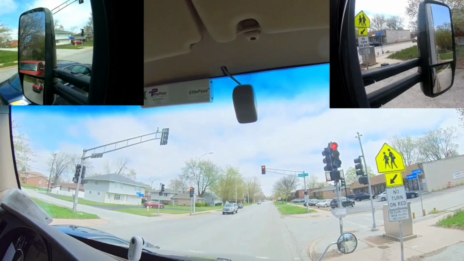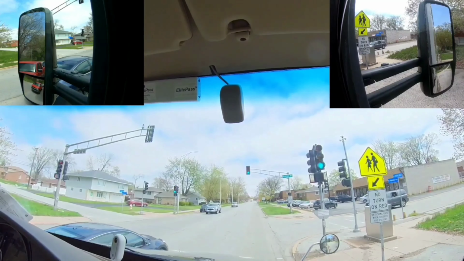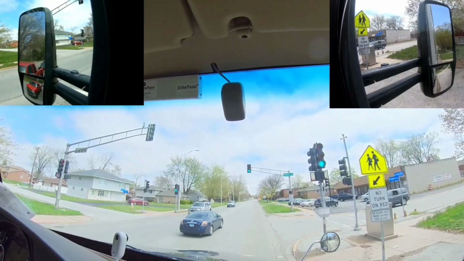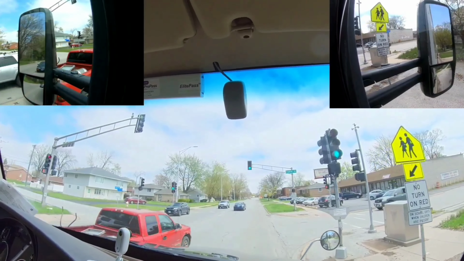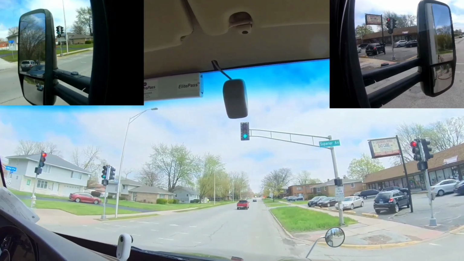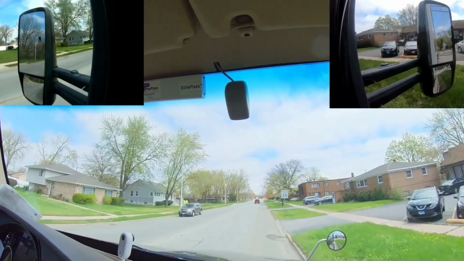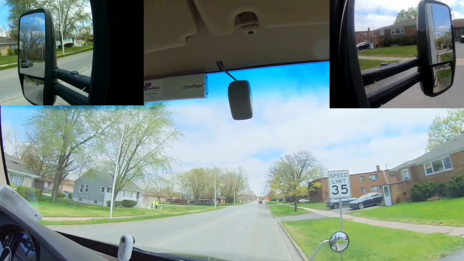Our signals are to be activated a minimum of 100 feet before emerging, turning, pulling from the curb, or changing lanes, and they're only to be deactivated when all of our equipment is completely in the lane that we are occupying, as I did when I went from Torrance onto Sibley.